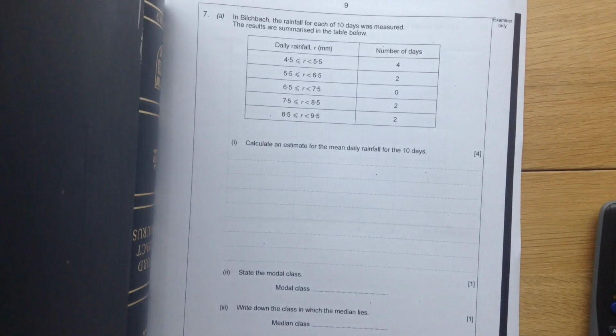Okay, the rainfall for each of 10 days was measured. The results are summarised in the table below. Calculate an estimate for the mean daily rainfall for the 10 days.